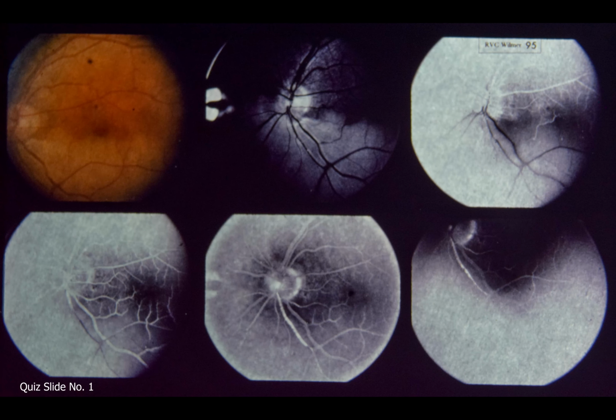Slide 95. Answer to quiz slide number 1. The patient has an acute inferior papillary branch artery occlusion. Retinal whitening is due to intracellular edema of the inner retinal layers that follows acute arterial occlusion. Upper center, note the white embolus that obstructs the inferior papillary branch artery in center of disc.